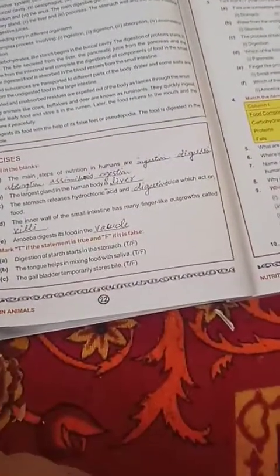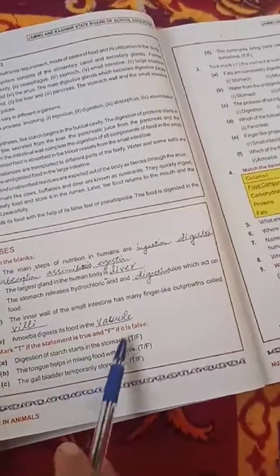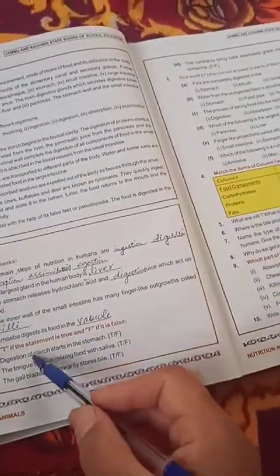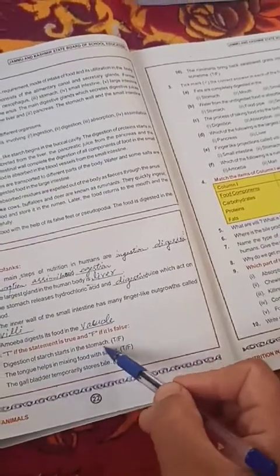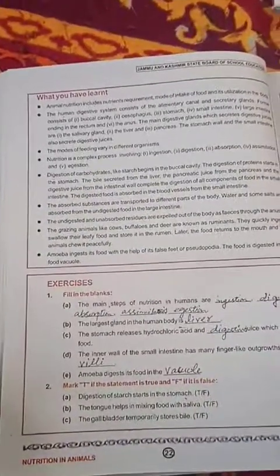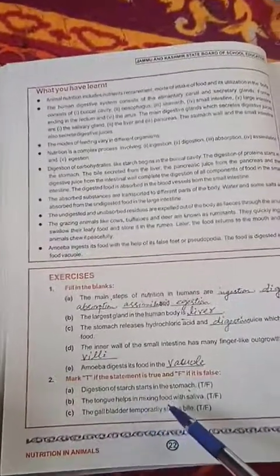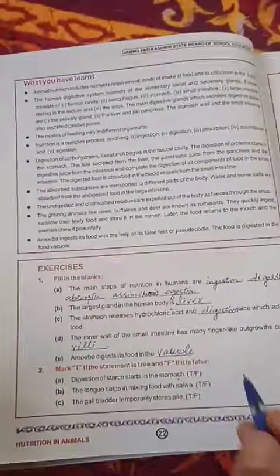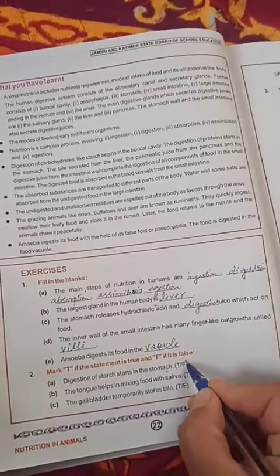Now let's move to our question number 2. Question 2 of the exercise is mark T if the statement is true and F if it is false. Part A of the question: digestion of starch starts in the stomach. Beta, as I told you during the lecture, digestion of food starts from the mouth, not from the stomach. So the statement is false.